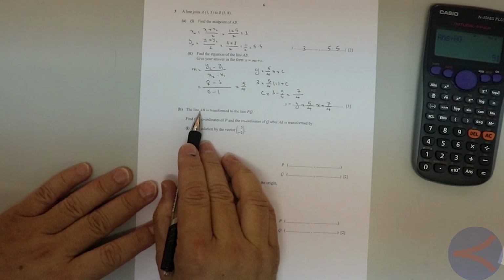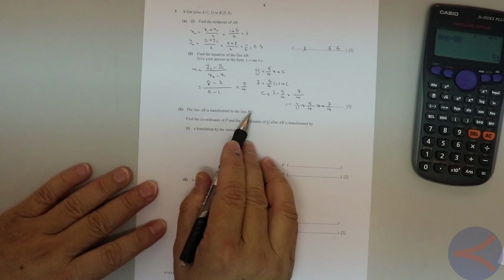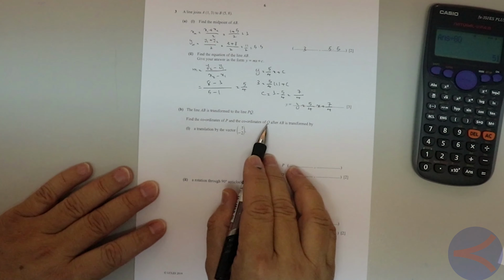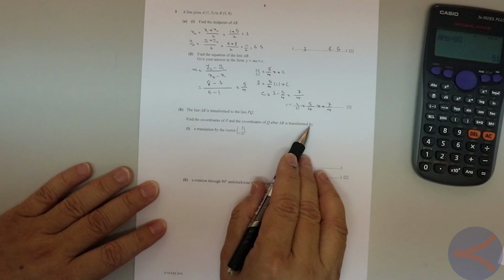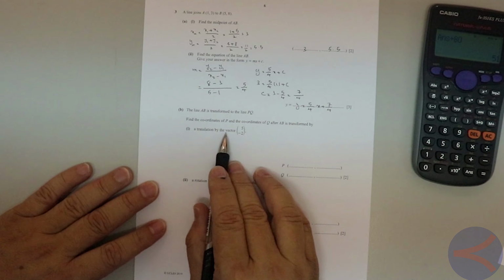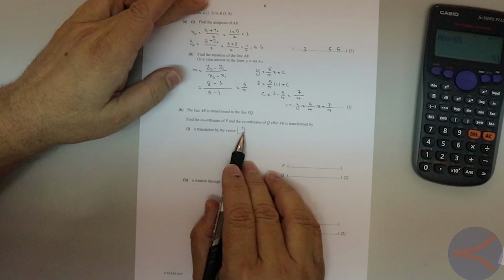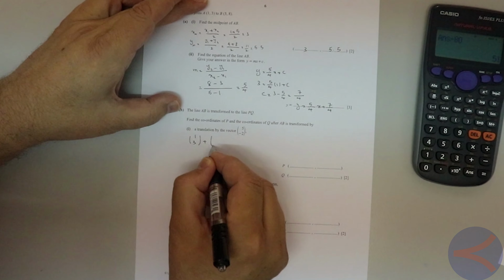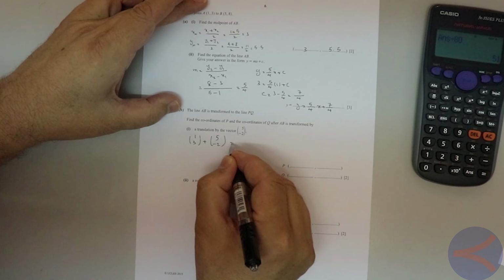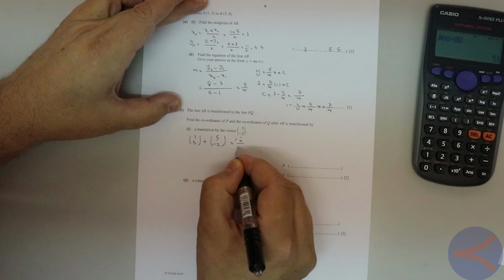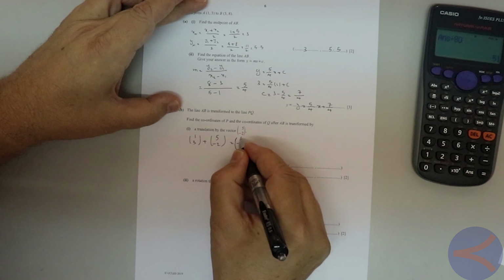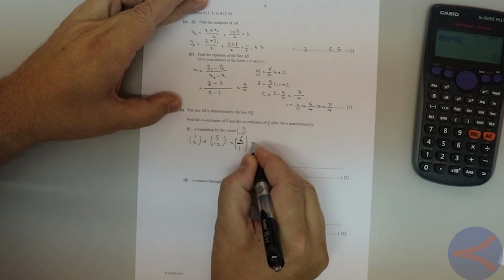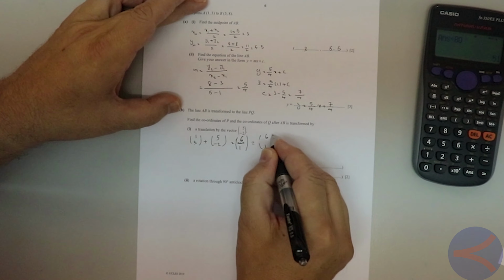Now, the line AB is transformed to the line PQ. Find the coordinates of P and Q after AB is transformed by a translation by the given vector. Translation is very simple. You have to consider the vector (1, 3). If you are translating, just add them. Therefore, you are going to get 6 and 1. Therefore, the point is (6, 1).